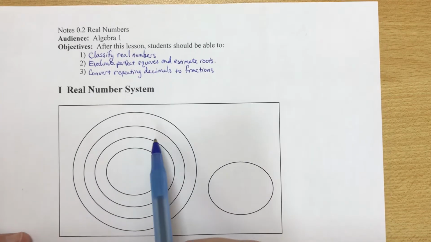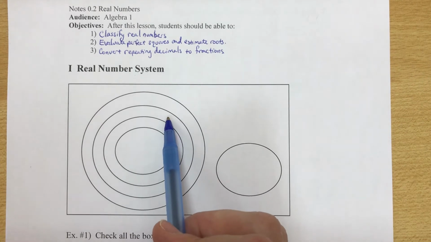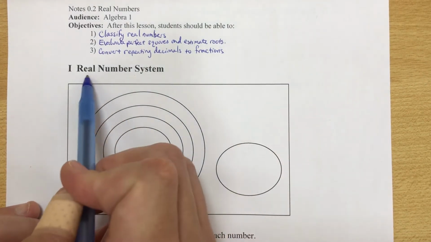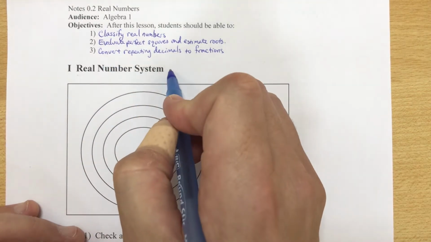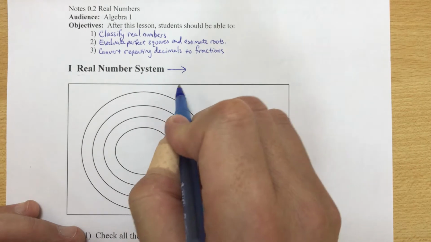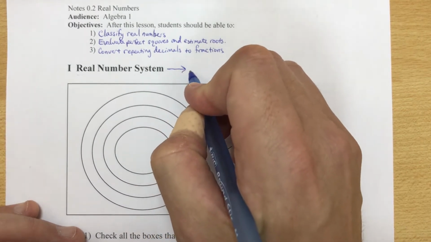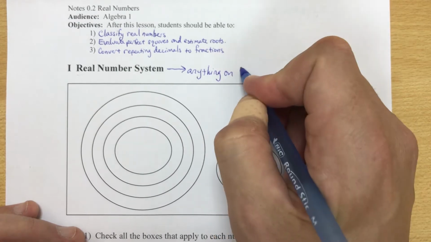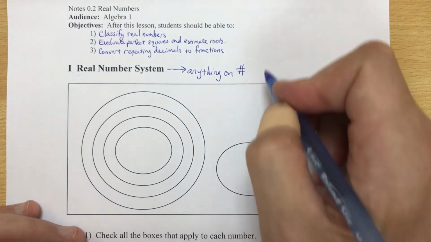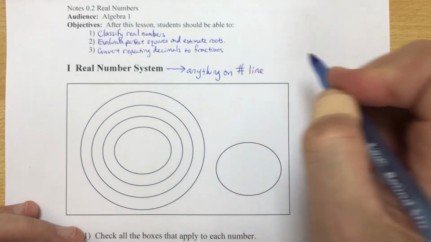Okay, so this is kind of a foundation topic of really understanding what it means to be a certain type of number. And what we're talking about here is called the real number system. Basically, the real number system includes anything that you can put on a number line. So anything on the number line.